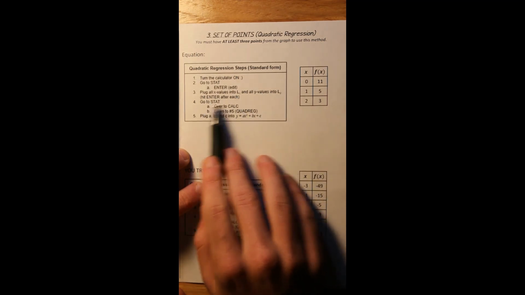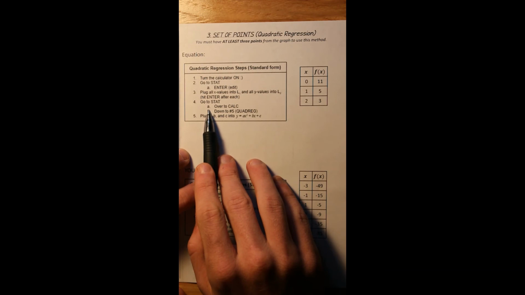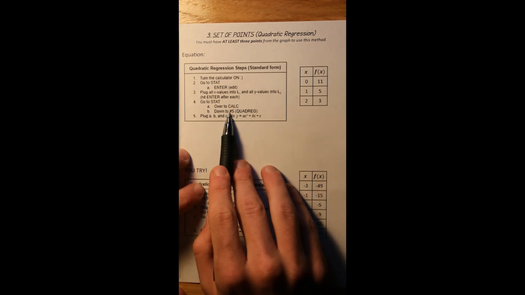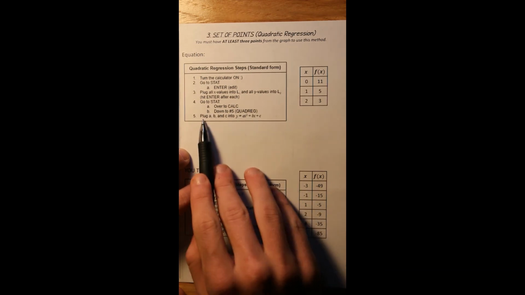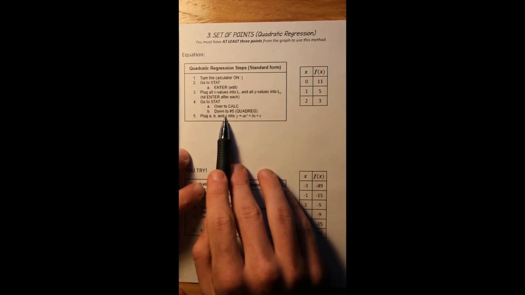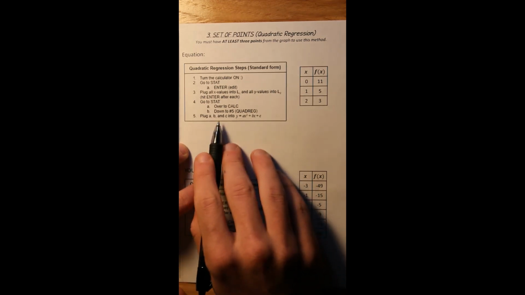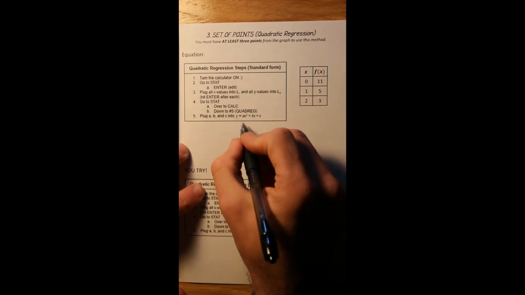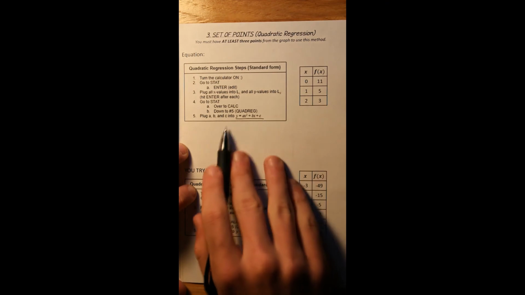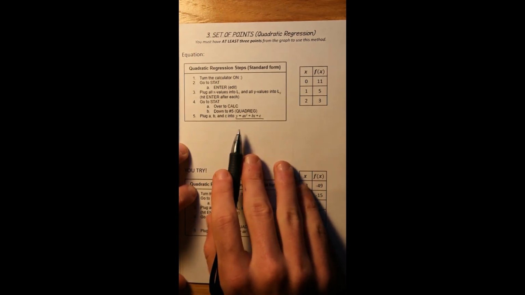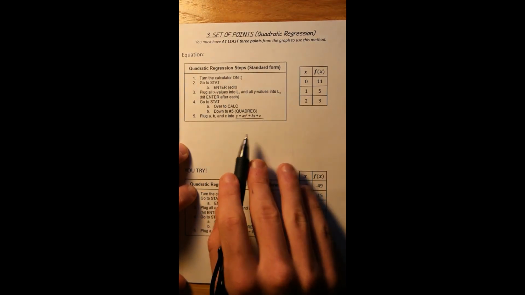Then we hit enter, then go to stat, and then go over to calc, go down to number 5, QuadReg, and that gives you 3 values, a, b, and c. And so what you're going to do is take those a, b, and c values and plug them into this equation here, and that's going to give you your quadratic function. Now, I don't have a TI-84 at home, so I would like for you to try this one, and if any of you have questions, feel free to ask and I can walk you through this. But try it on your own first.